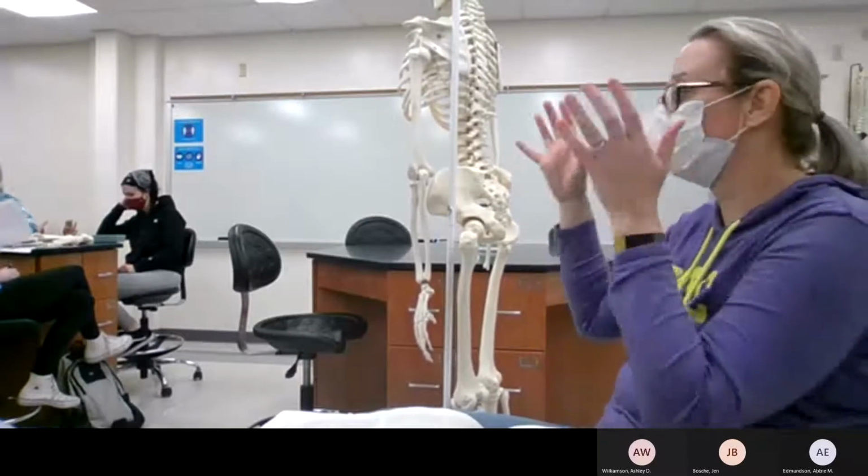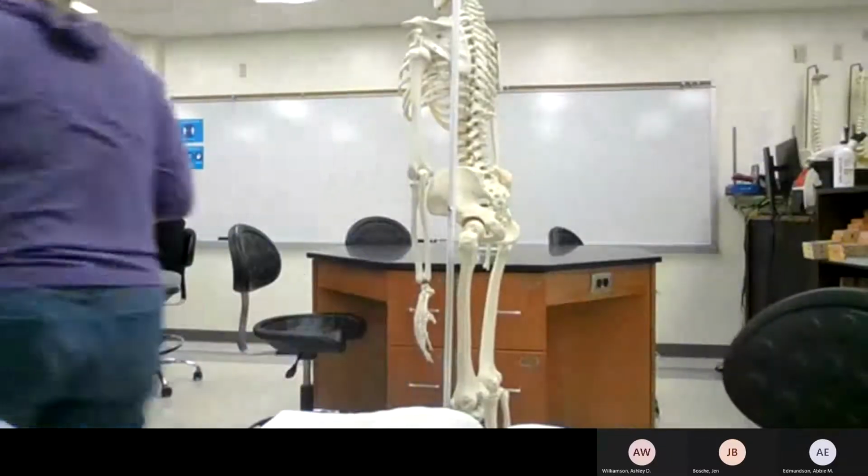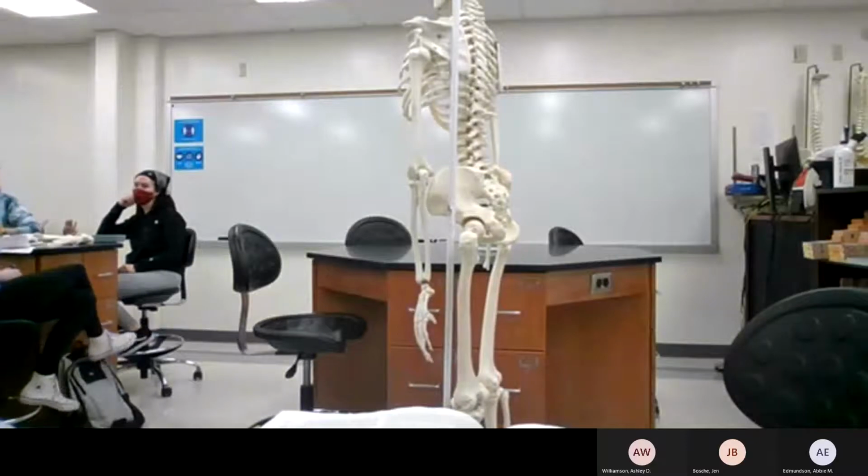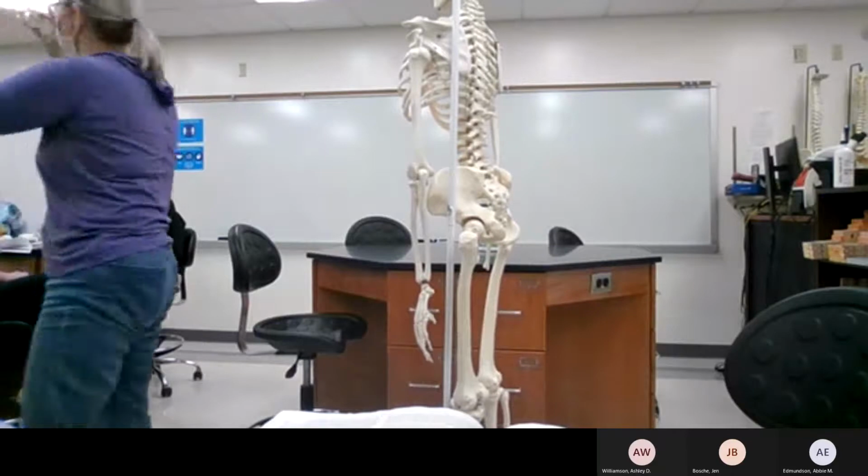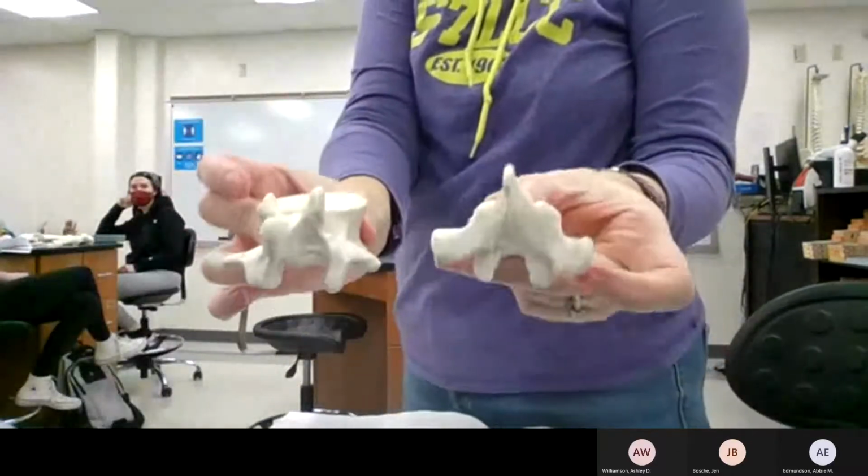Again, as you're learning your vertebra, figure 718, A and C, just the major parts of your vertebra. When you grab a vertebra out of here, you want to be like, okay, which is the spinous process?